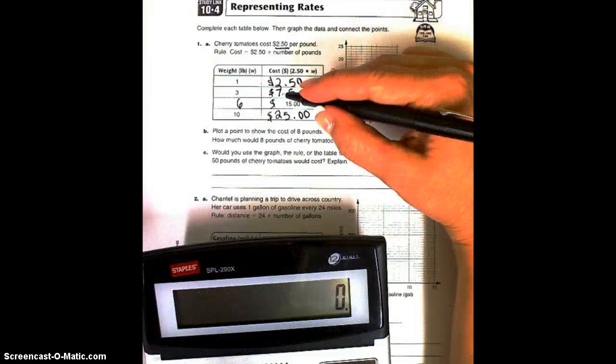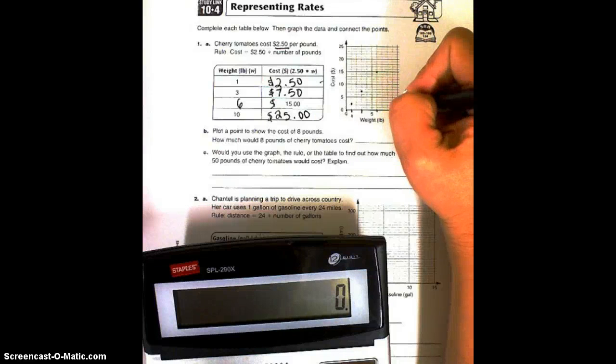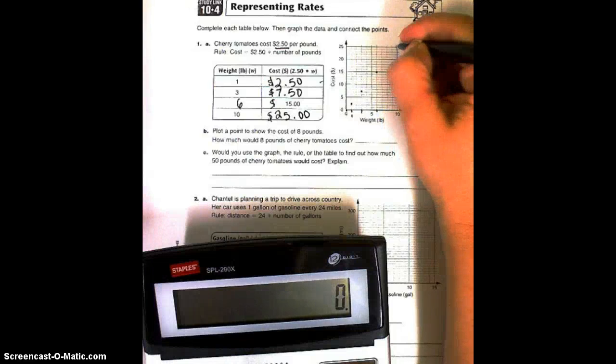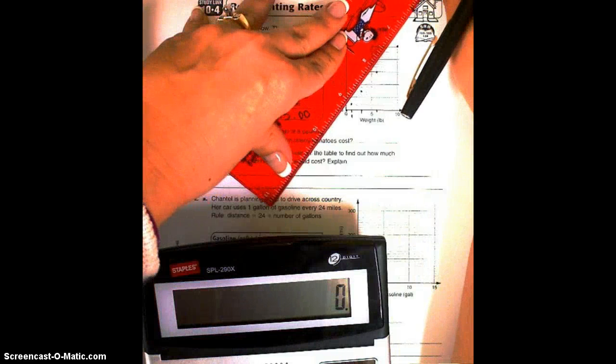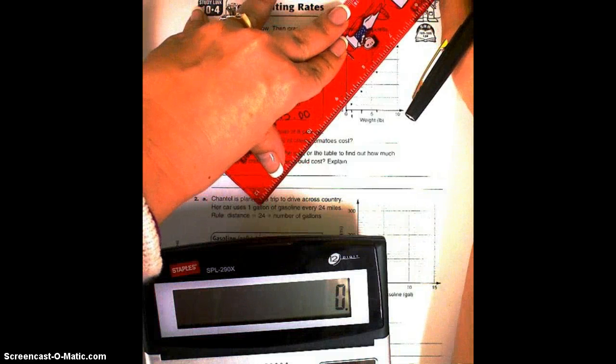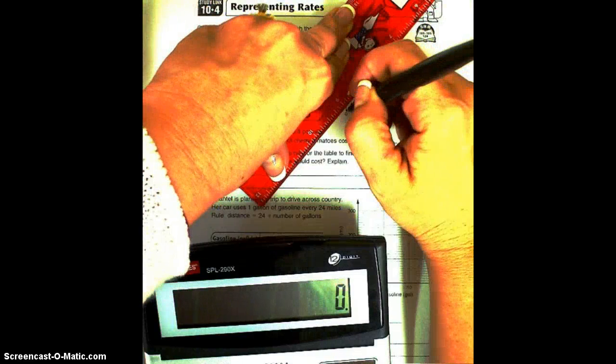And then our next one is 10 pounds, way over to the end, and we're going to go up to 25, so we'll be right there. We'll use our straight edge to connect our points. And they should be nice and straight.